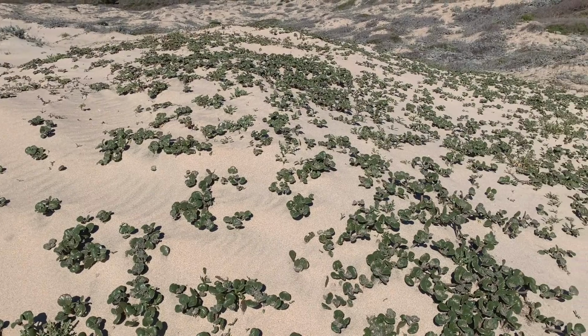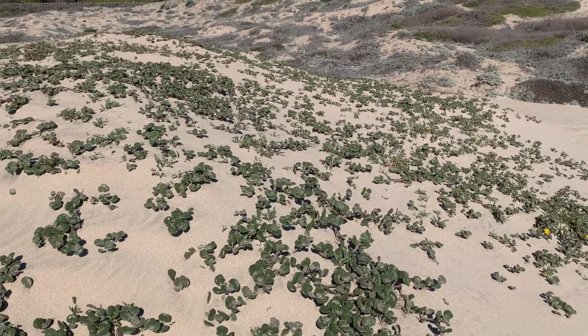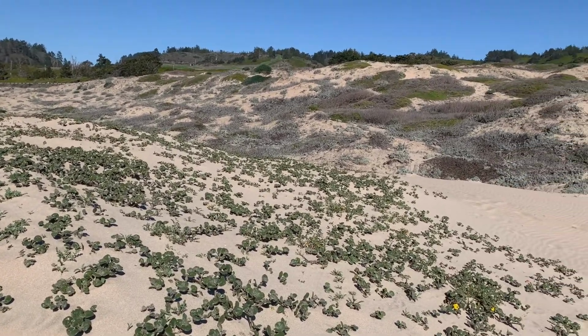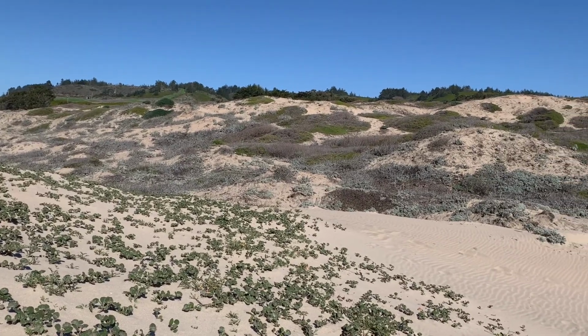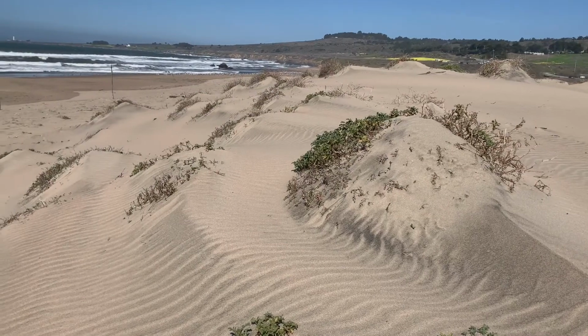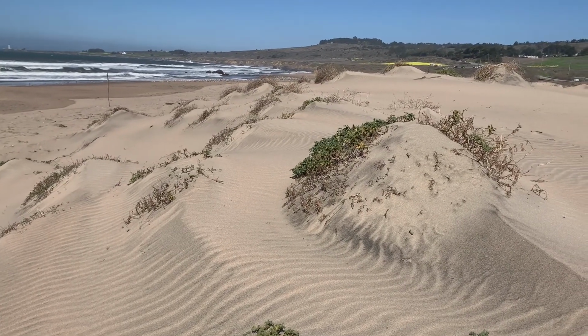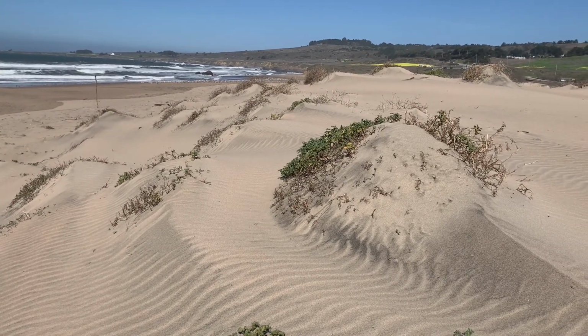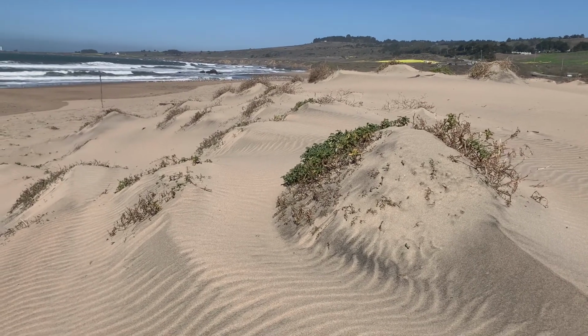The third and final ingredient that goes into a dune ecosystem is plants. Plants have roots which hold the sand together so that it doesn't just go all over the place. Take a look at this video, for example. What do you notice about the relationship between the plants and the shape of the sand?